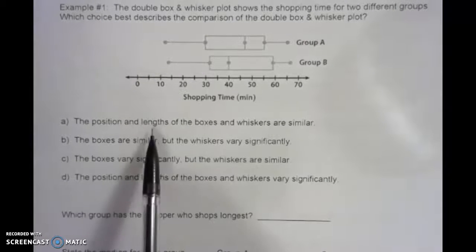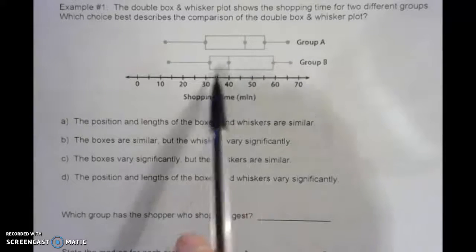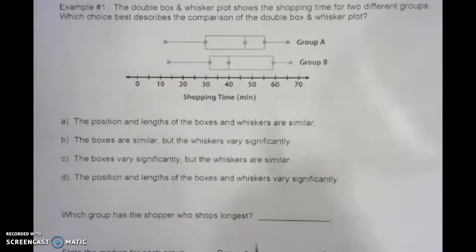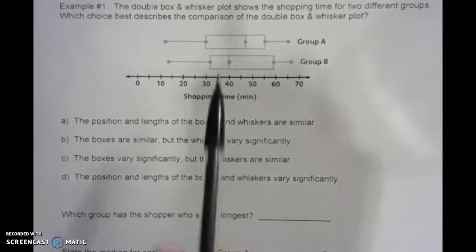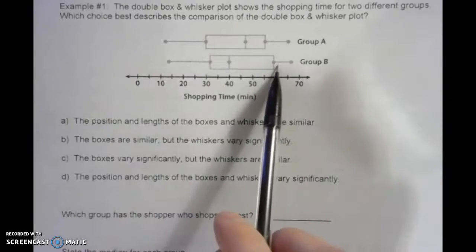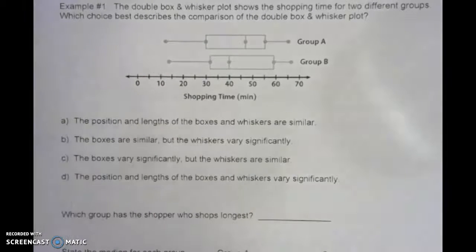How about the lengths? All right, are the lengths similar? Well, this box and this box down here, they seem to be about the same length to me, just eyeballing it, so that looks good. Same thing with the whiskers. If I look at the whiskers, they appear to be in kind of the same place, and their lengths are very similar as well. So A is looking like a good choice, but we'll read through the others.